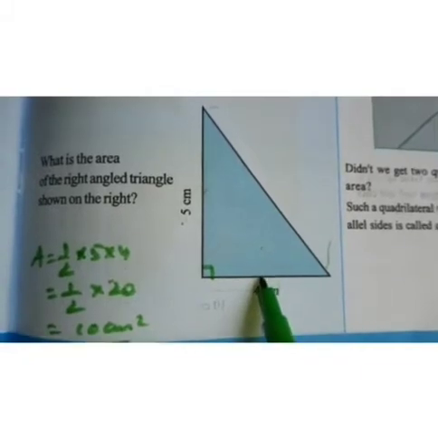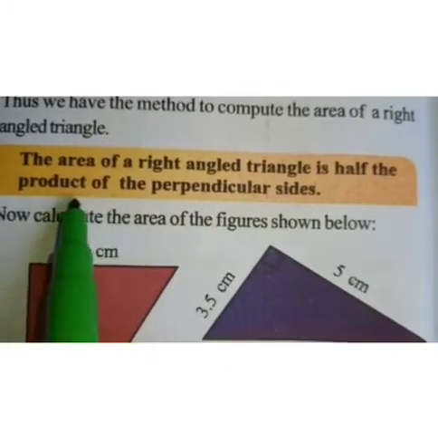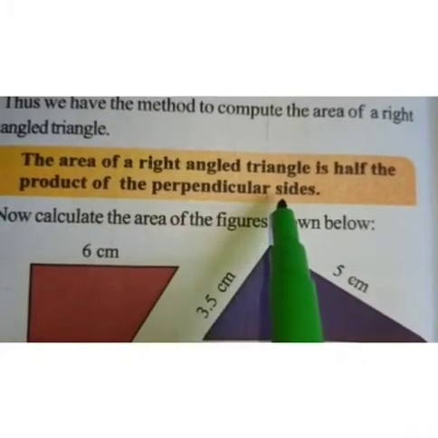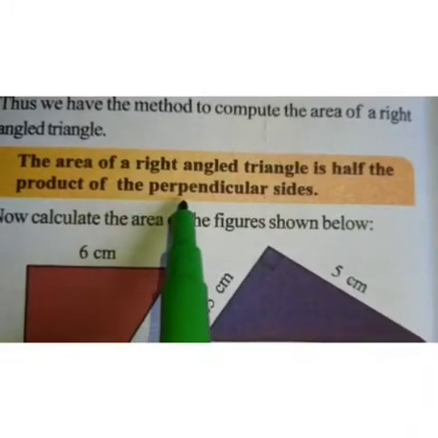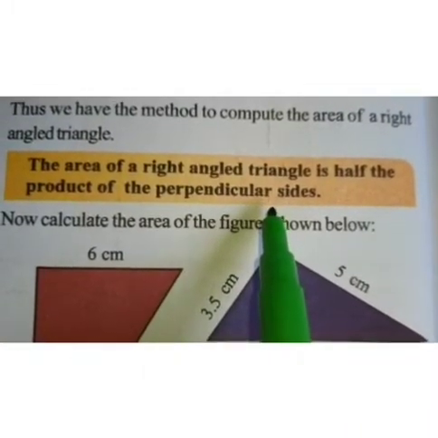Perpendicular sides should be multiplied. Area of a right angle triangle is half the product of perpendicular sides. Take half of length and breadth multiplied.